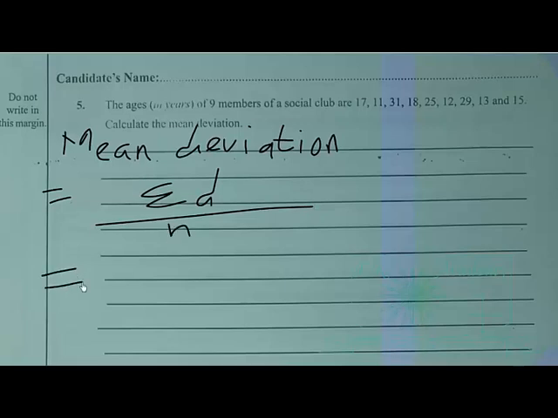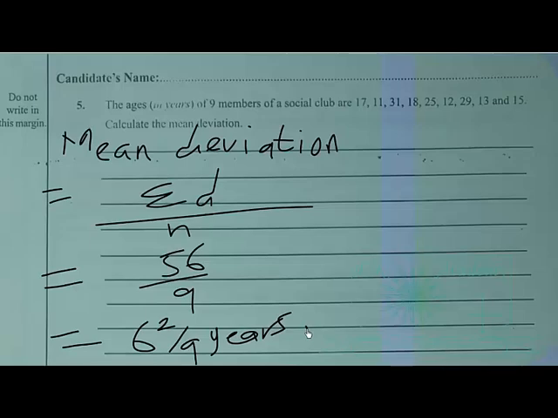The summation of the deviation is 56 all over 9, and 56 over 9 will give us 6 2/9 years. So that is the mean deviation of the given 9 members of a social club.